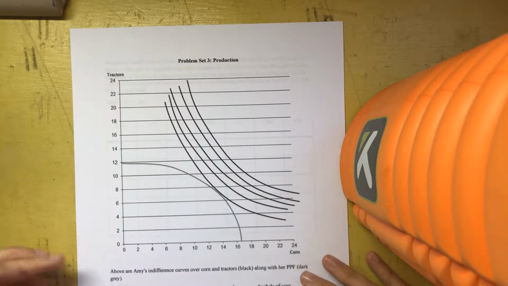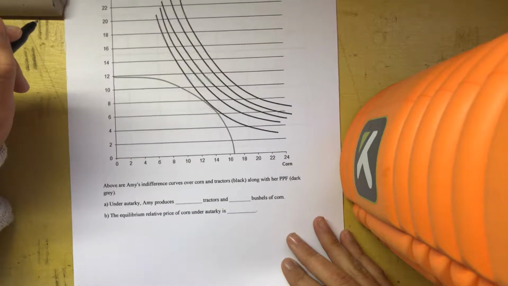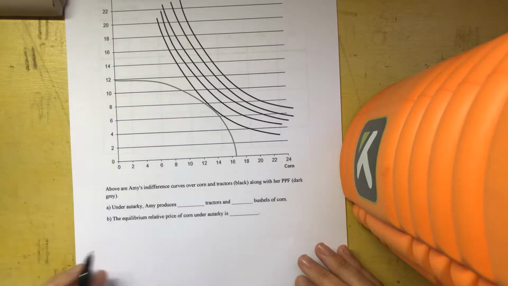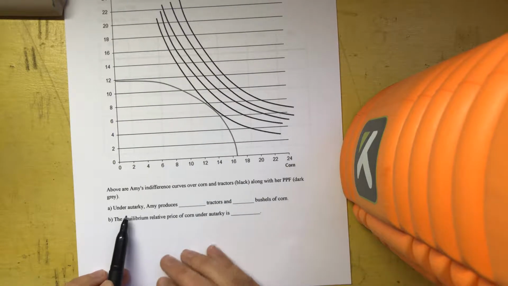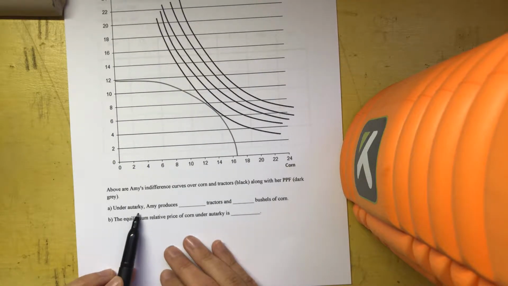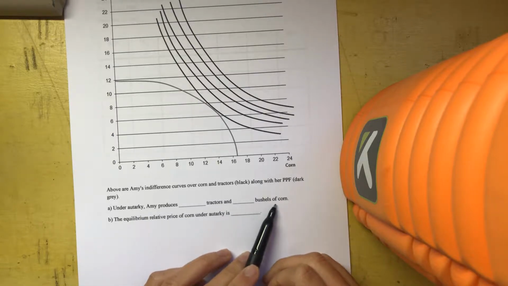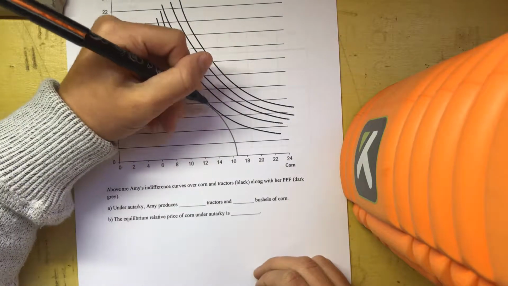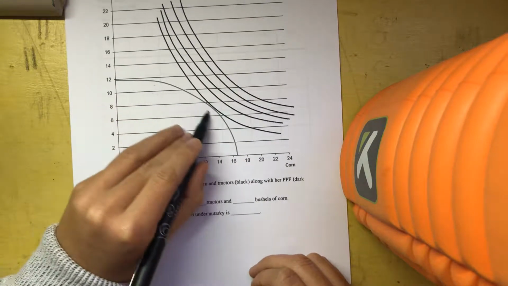Okay, so we're going to talk about problem set 3, and the first part we're going to look at is, when you start, it talks about an indifference curve over corn and tractors. Under autarky, Amy produces blank tractors and blank bushels of corn. And what that means is that it's looking for your endowment. So your endowment is going to be where this curve and this curve meet.